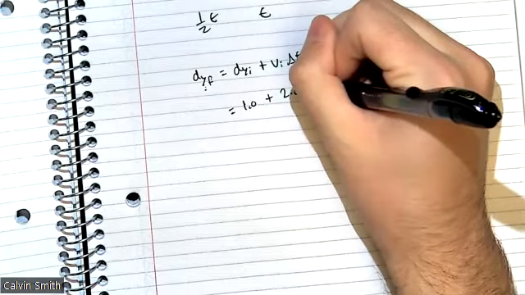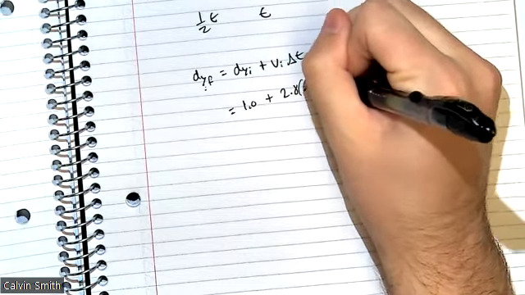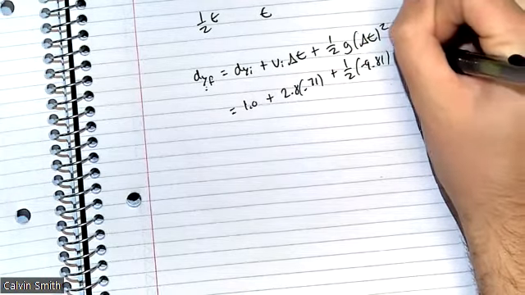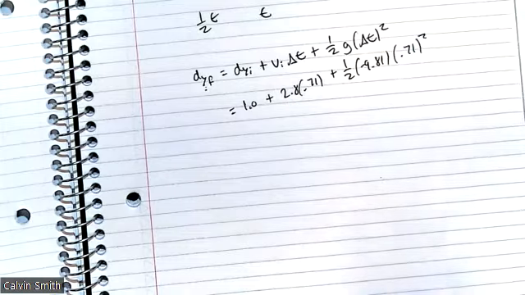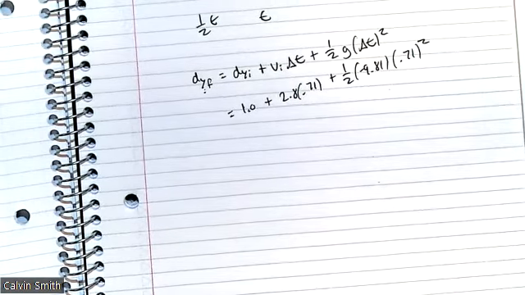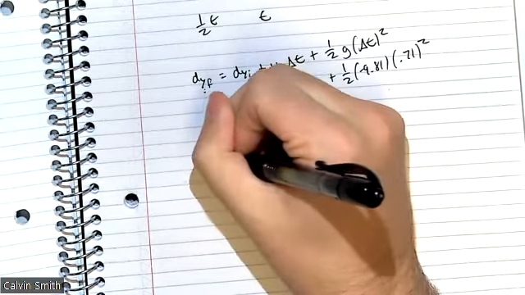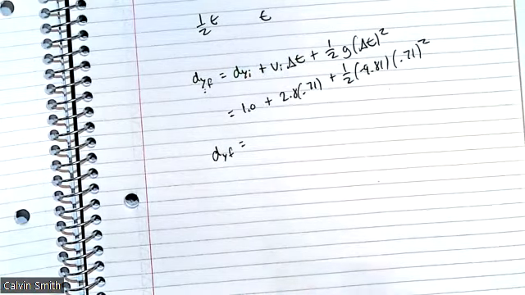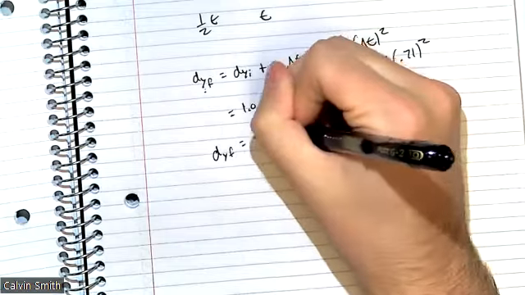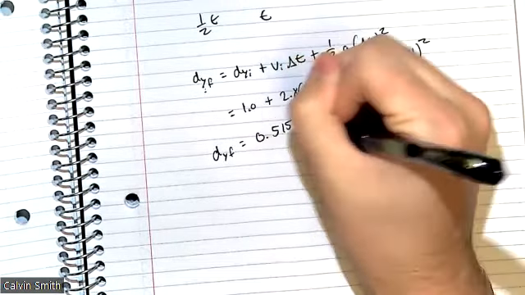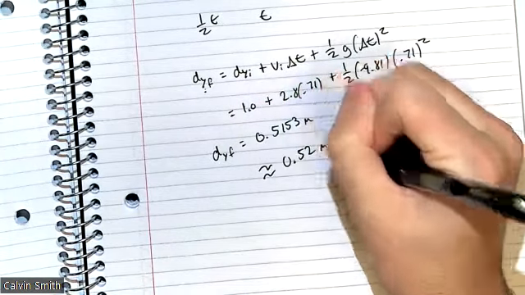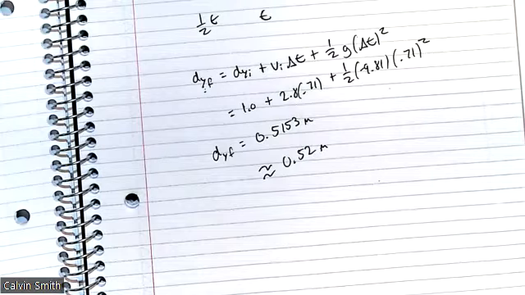Still 2.8. But now our time is 0.71. 1/2 times negative 9.81 times 0.71 squared. So plug all that in your calculator. Her center of gravity is going to be 0.5153 meters high, or around 0.52 meters. And that does it for your chapter 2 problems.